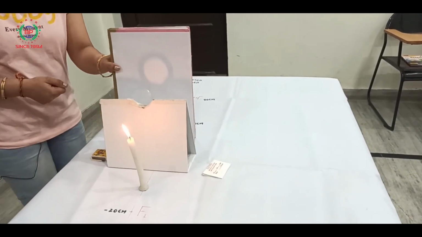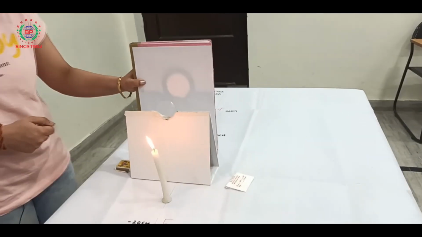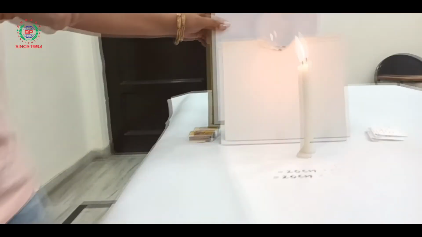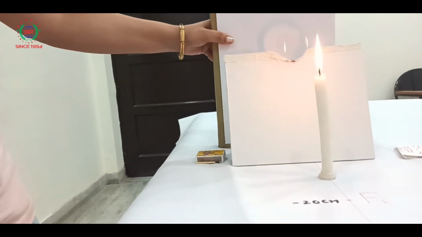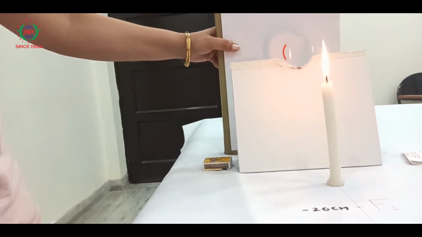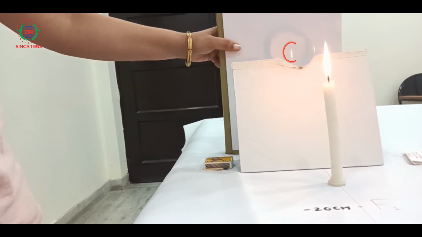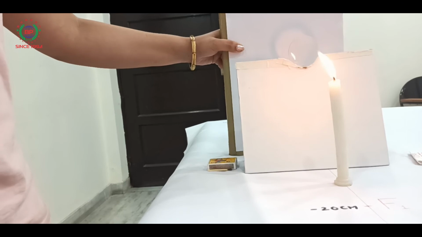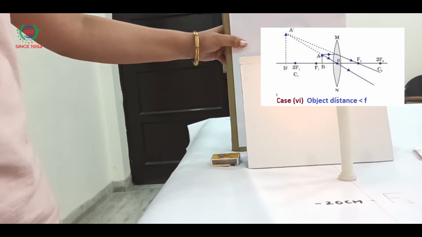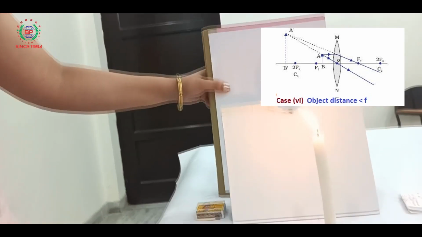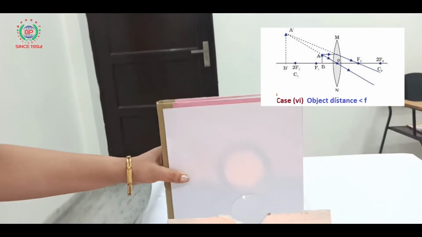But if I look at the image inside the lens, there is an image that is erect and enlarged in size. So this is the type of image that cannot be taken on the screen, so it is a virtual image.